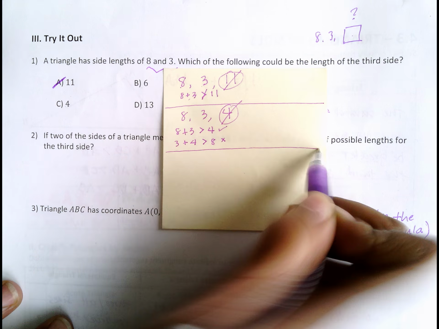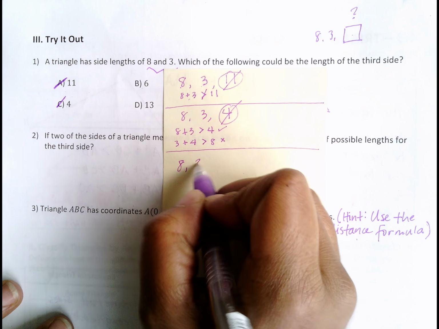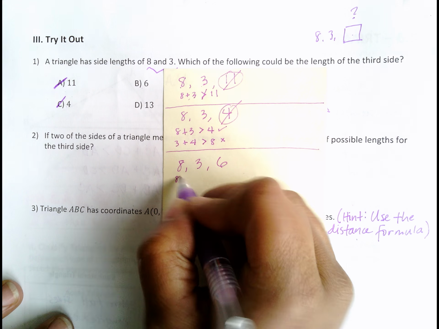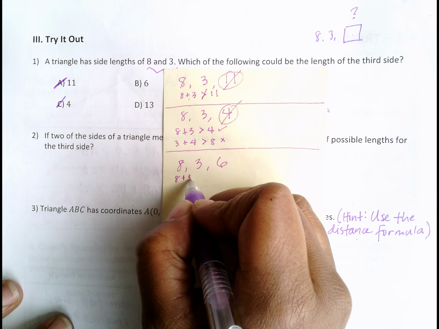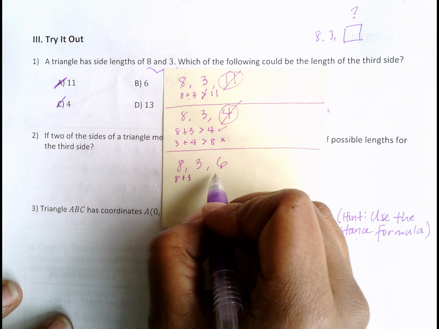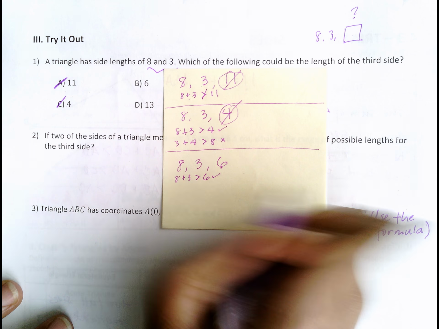So let's test 6. 8, 3, 6. So I'm going to take 8 plus 3. Is that greater than 6? Because I'm testing to see if it's greater than the third side. 8 plus 3 is 11, which is greater than 6. That checks out.